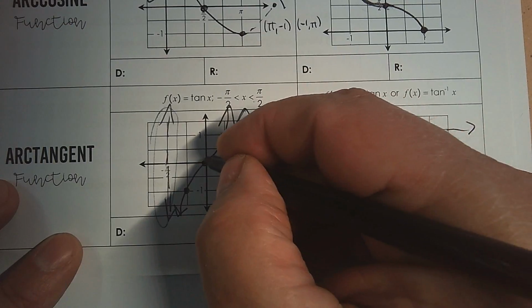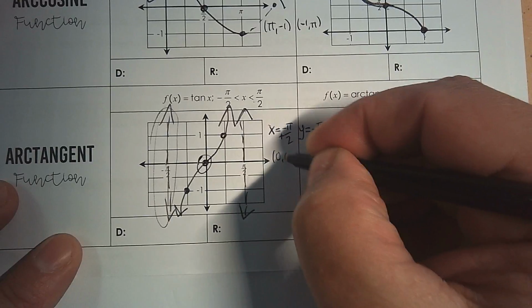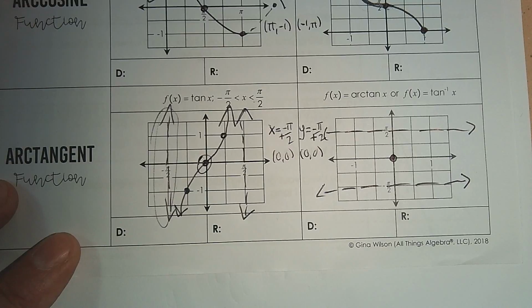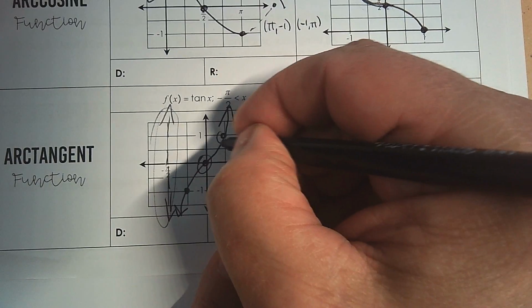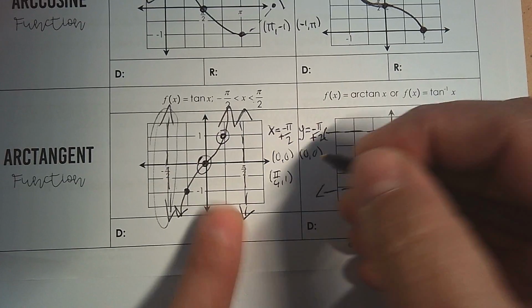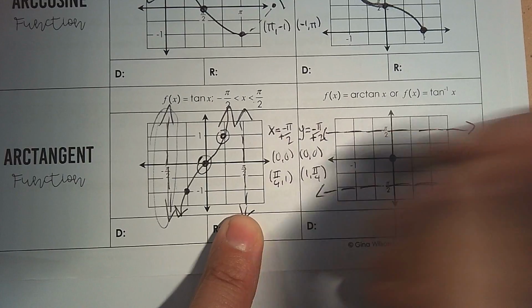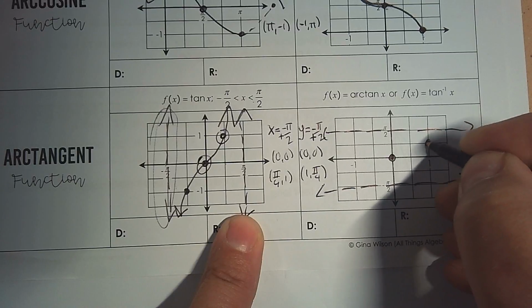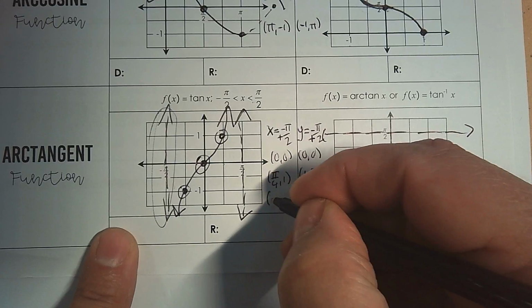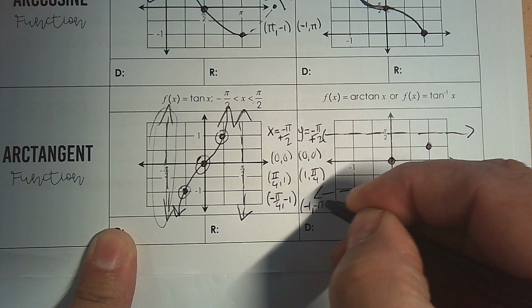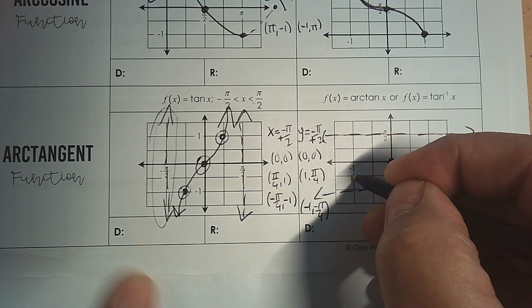So the easiest point to inverse, obviously, is 0, 0. So when you inverse it, it stays 0, 0. The next one here, at pi over 4 and 1, inverse it, and it becomes 1 and pi over 4, which is right here. And then the last point here, negative pi over 4 and negative 1. If you inverse it and put it on your graph, you have negative 1 and negative pi over 4.